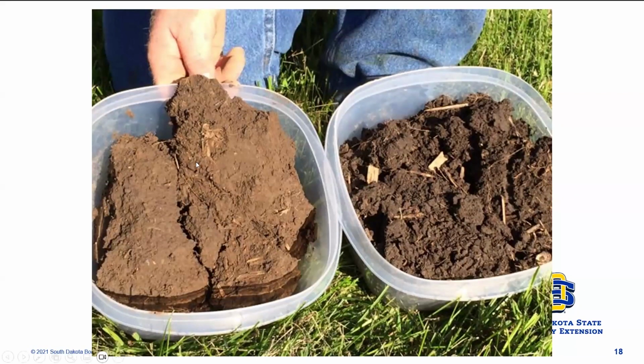So on the left, more conventional, a way to do things, somewhat of a crop rotation, alfalfa and corn, and a lot of tillage. And then on the right, basically, a no-till situation, not tilled for about 30 some years.